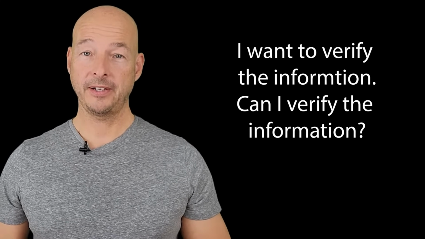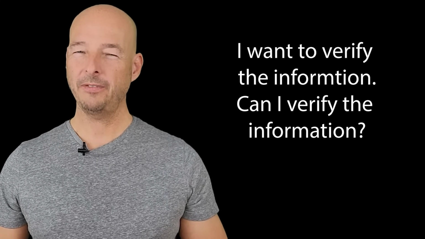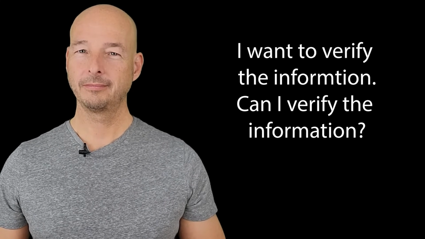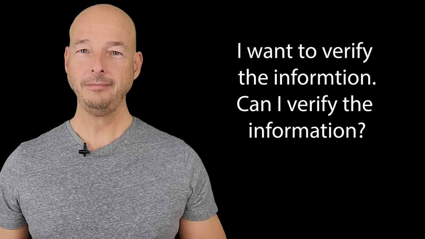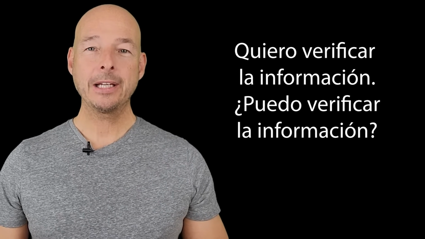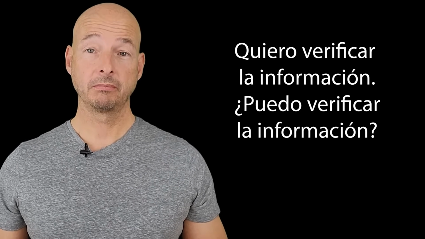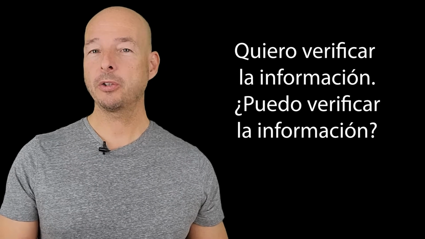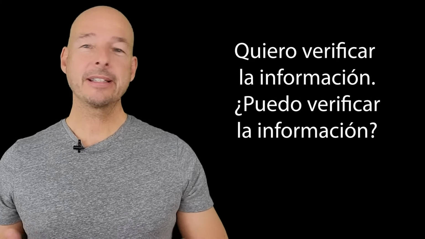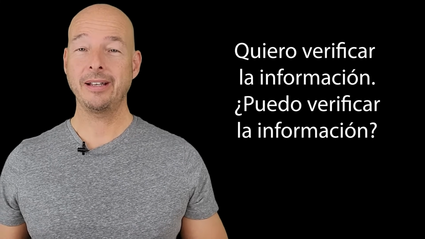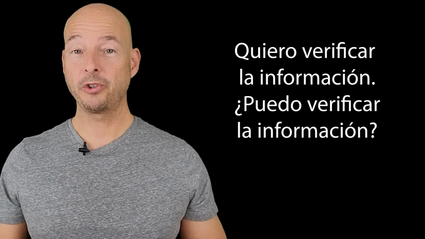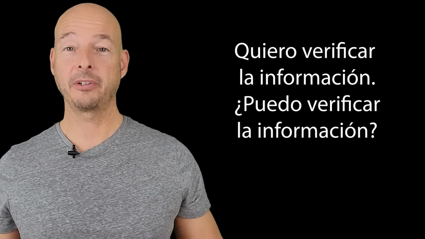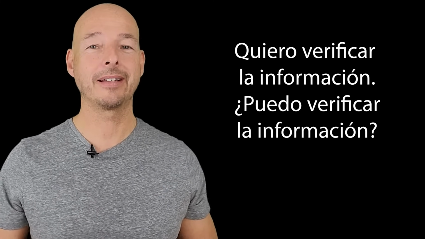I want to verify the information. Can I verify the information? Ready? Quiero verificar la información. ¿Puedo verificar la información? Now you're putting the upside down question mark at the beginning. See, since the rest of the sentence really doesn't change, that's the only way you're going to know that you should have that question inflection right from the beginning. So I kind of like the idea that they stick that in there.